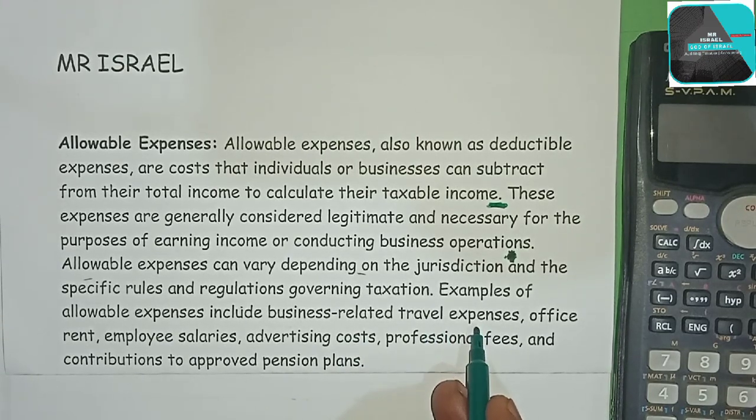For example, let's take maybe one of the directors of the company wants to travel to the UK for his own personal vacation. The travel is not related and will not yield any income or profit to the company, but he just says, for his personal relaxation, let me travel abroad and relax a little. That money is what? Disallowable, because it is not associated with what?